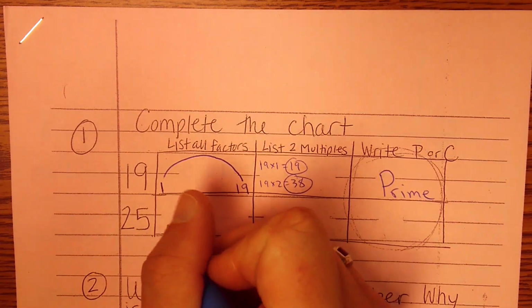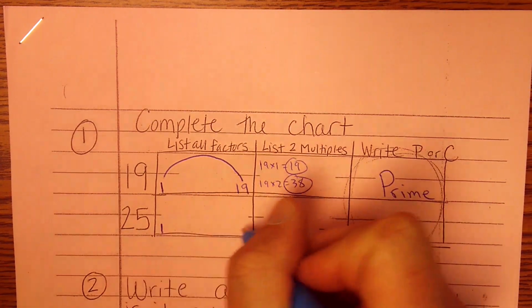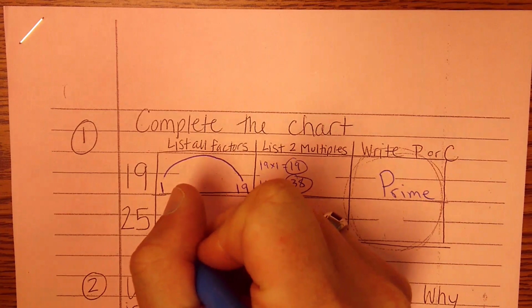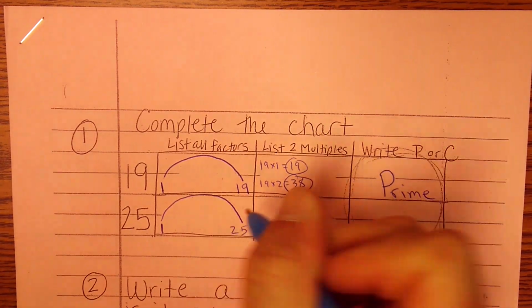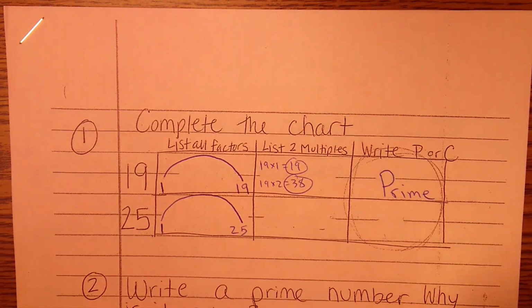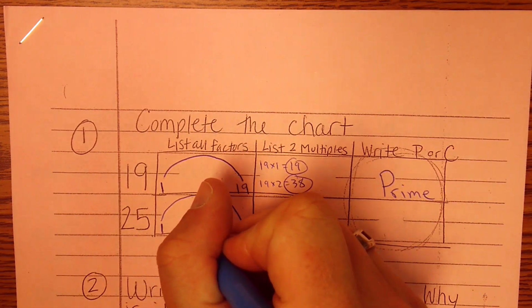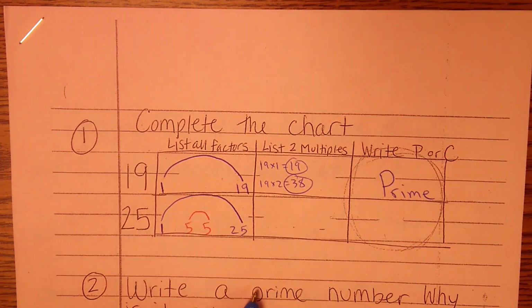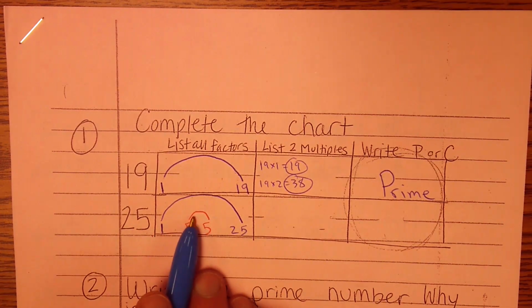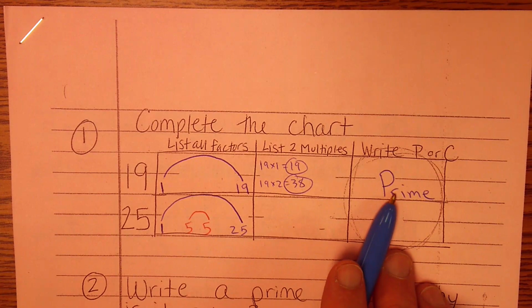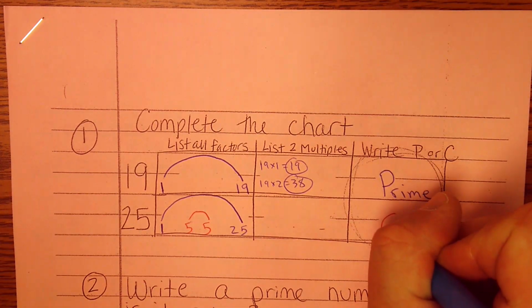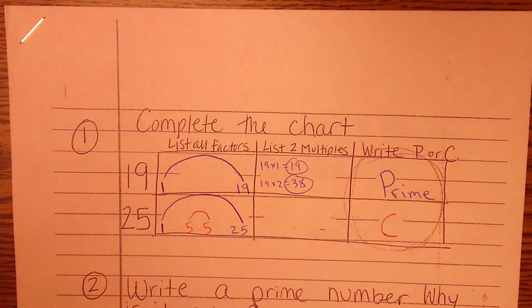Now, if we look at 25, once again, 1 and the number. If you multiply 1 times the number, you get the easiest factor pair. Alternatively, if you do some calculating, you find out that 5 times 5 also gives you 25. Now, I have 2 parts to my rainbow. This is no longer a prime number. It is C for composite, okay?